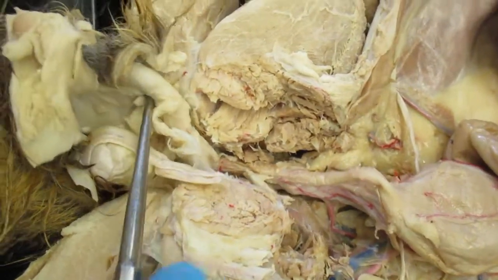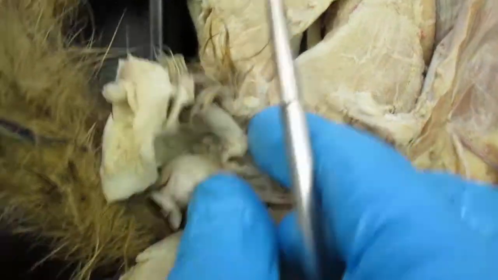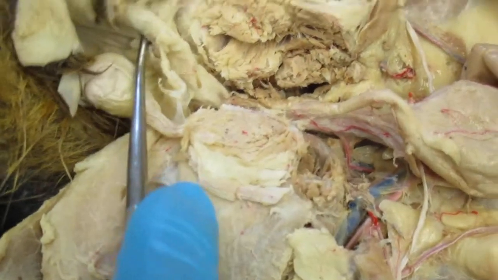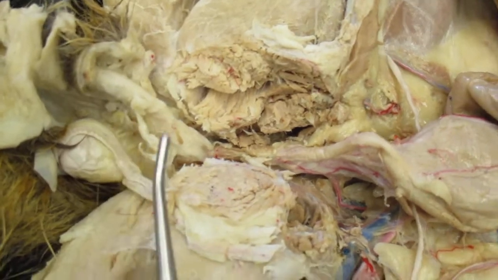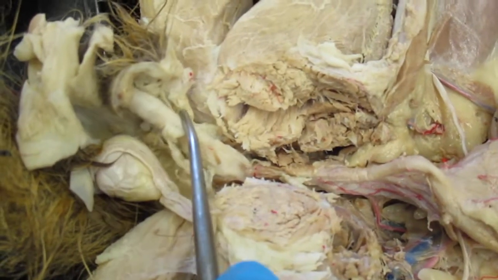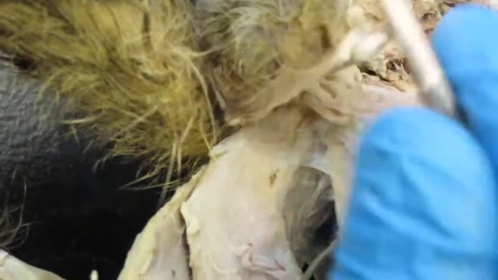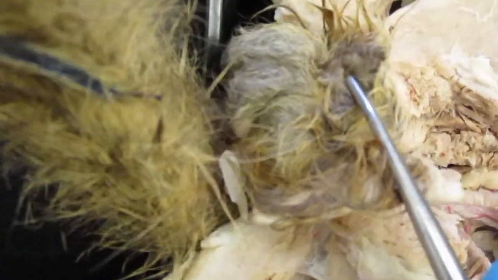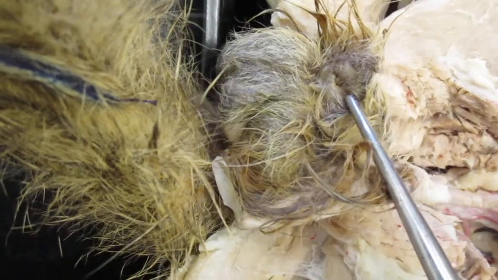Here's the penis right here. Penis right there. Okay? And then I've already showed you the urethra opening right there of the penis. Okay?